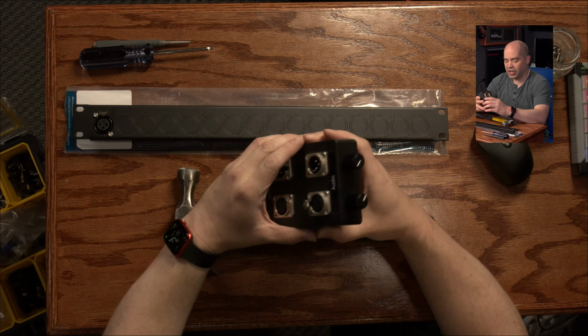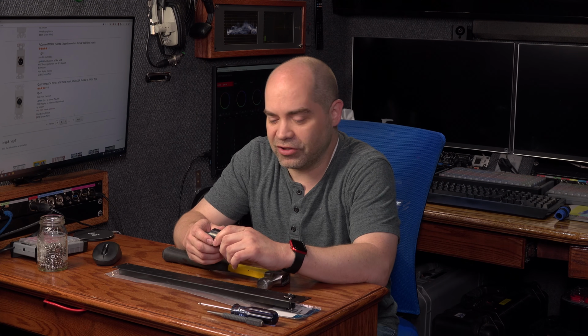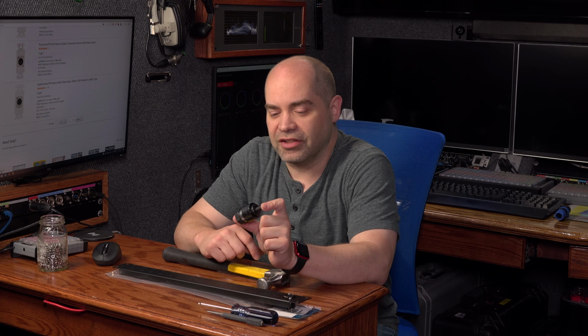So anyway, now if you want to make something even more custom than that, you can punch your own holes, and the diameter of the hole that's used by these is 15/16 of an inch, which is 23.8 millimeters. I invested in this punch from Greenlee, and I'll have a link for that up on screen. This is exactly 15/16 of an inch, and these are pretty easy to use.